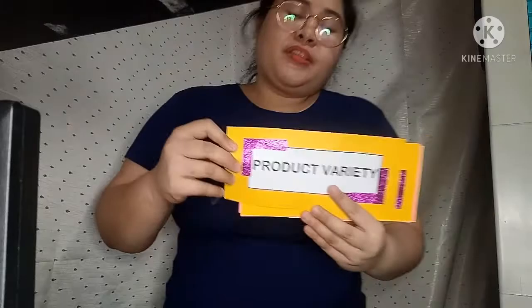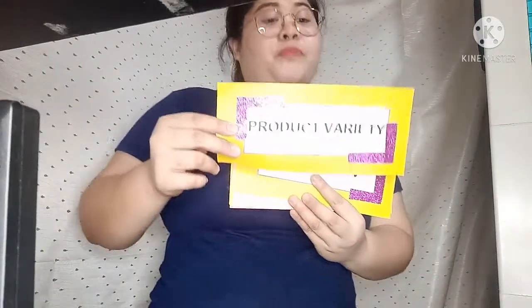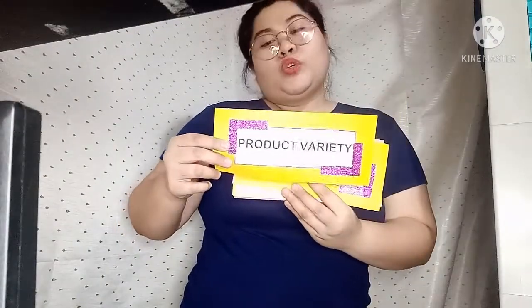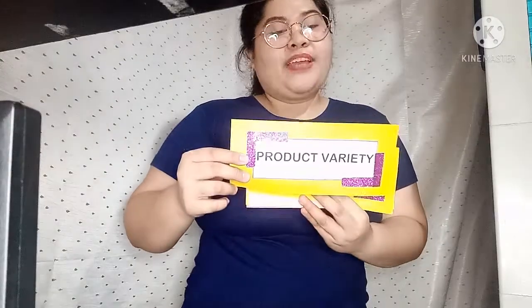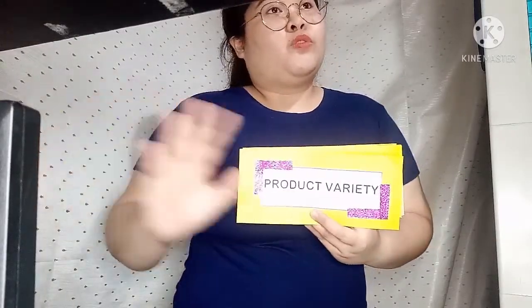So product variety first is the assortment or the breadth provided by the marketing channel. So normally, customers prefer greater assortment because more choices increases the chance of finding what they need. So, for example, like Coca-Cola products, they have variety products, right? Like Coke, Royal, and Sprite. So that's what we call variety.